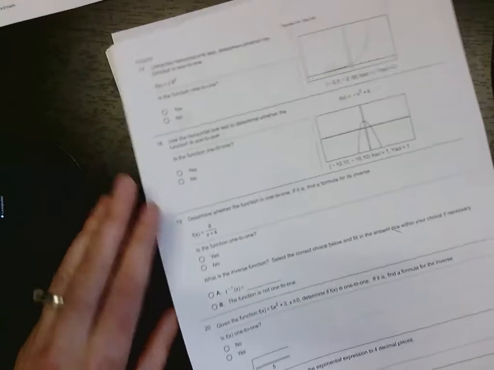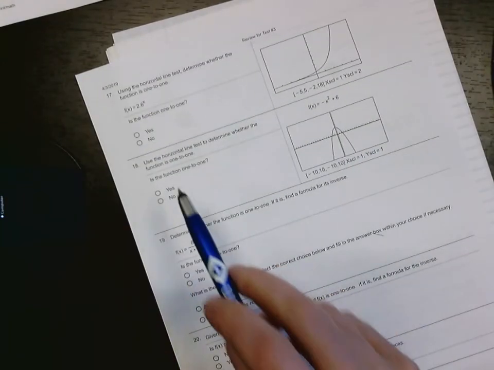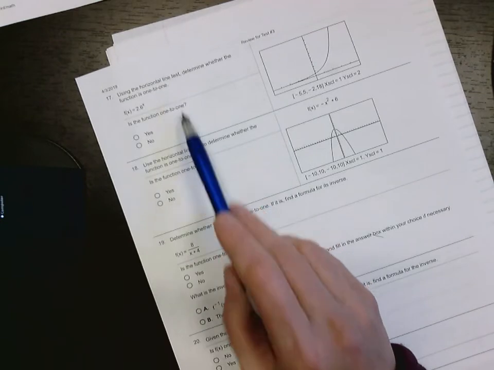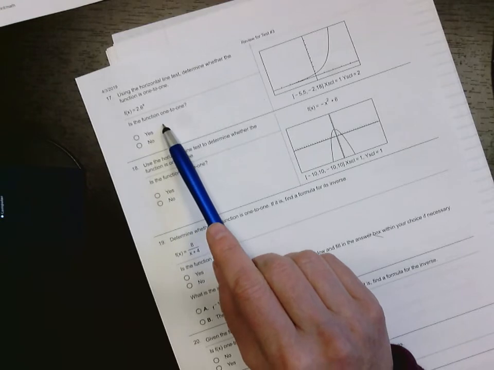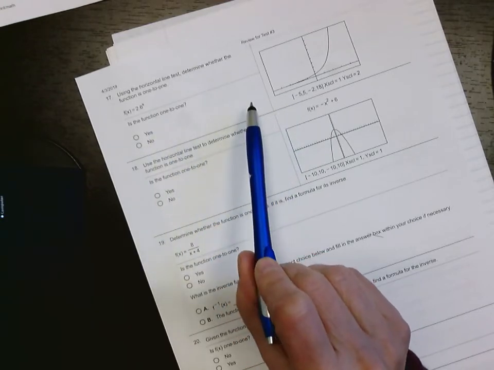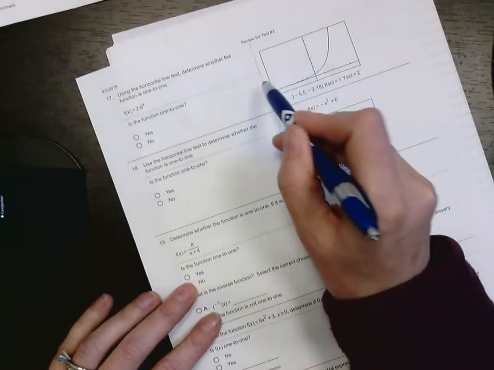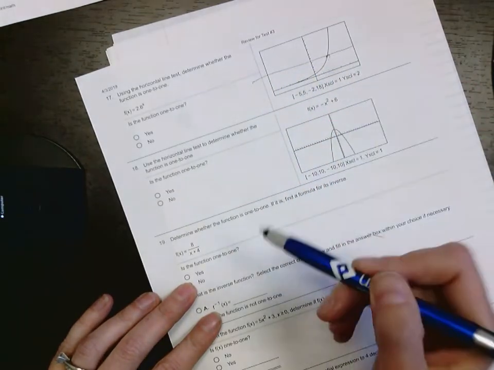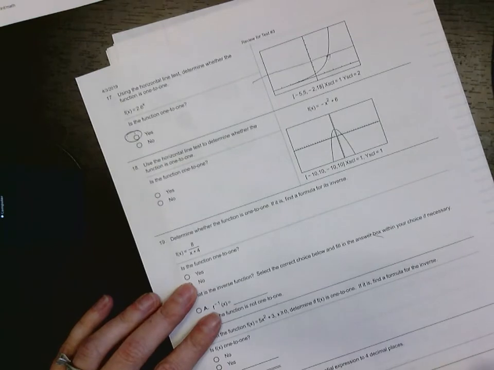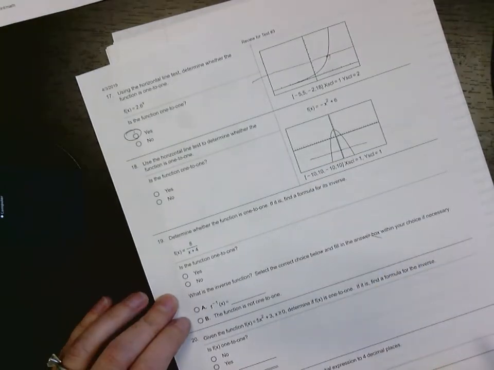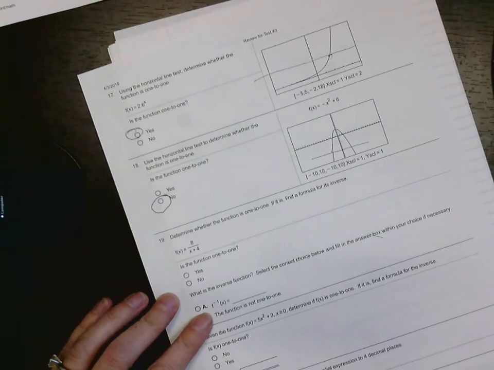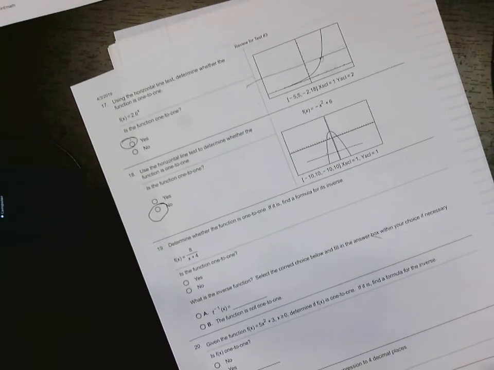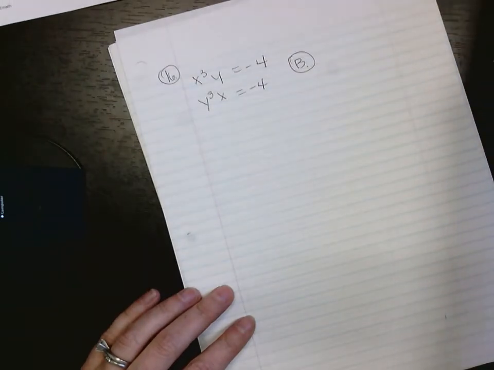All right, 17 and 18. These are the ones that y'all are going to like. Remember, if you're wanting to use the horizontal line test on these, the horizontal line test is telling whether or not the function is one-to-one. If you draw a horizontal line and it only touches it once, then yes, it is one-to-one. So 17 would be yes. Then look at this one, if it touches it twice, like it does here and here, that means no, it is not one-to-one. So that's all that 17 and 18 are doing is the horizontal line test.